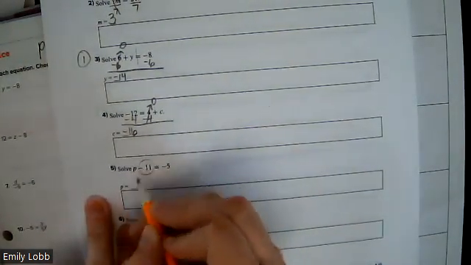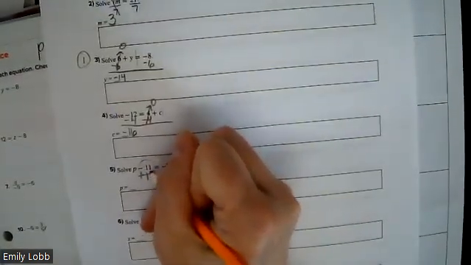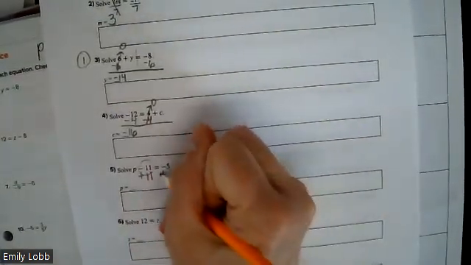All right. What am I trying to get rid of? What's closest to the letter? 11. Yes. But we are thinking of it as a what? Negative 11. So what's the opposite of negative 11? Positive 11. If we take the opposite, won't we get 0? Yes.